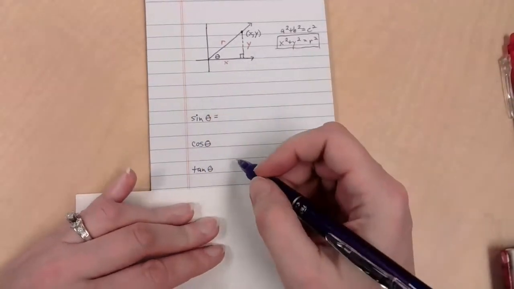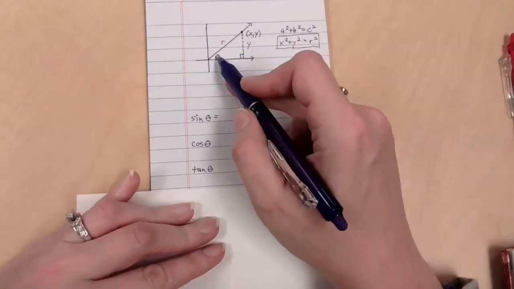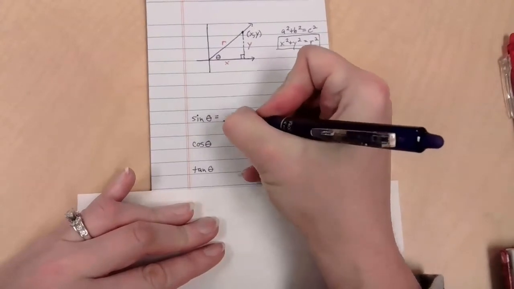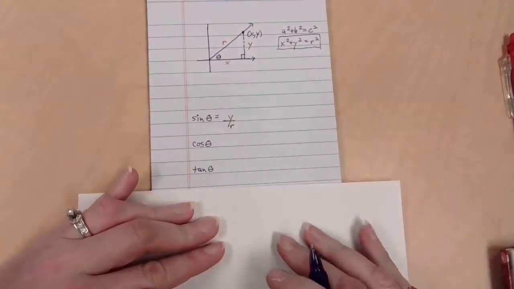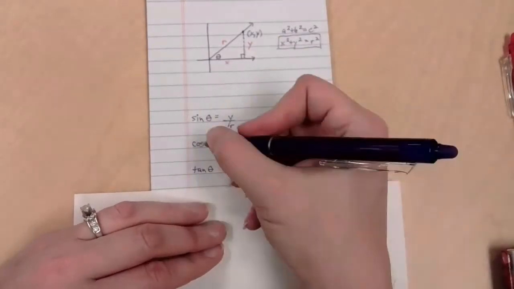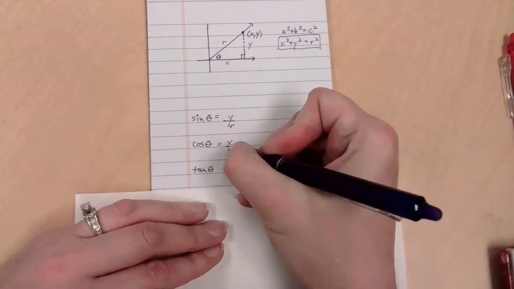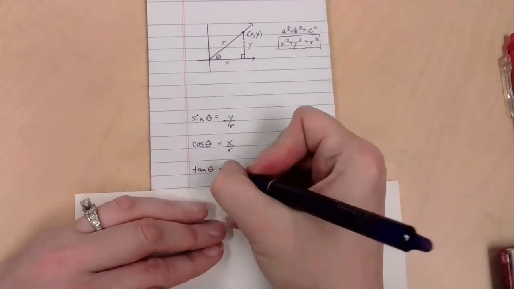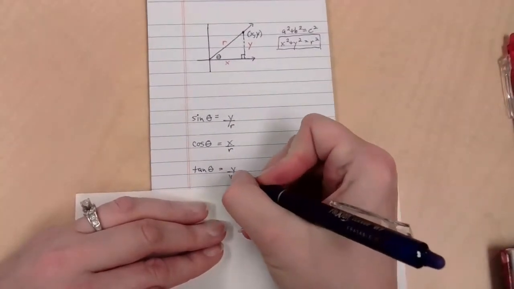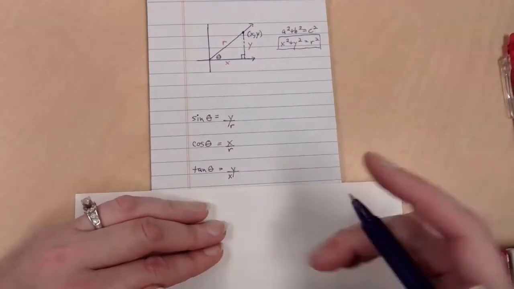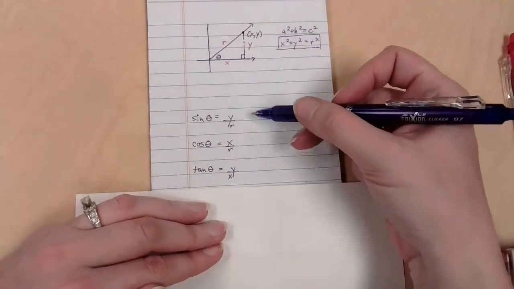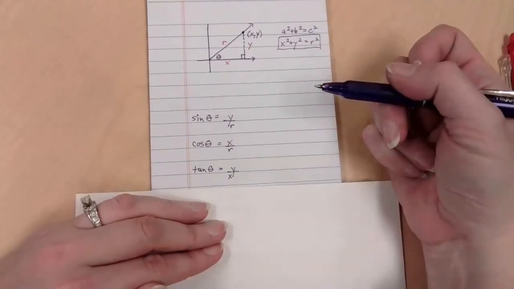Sine was going to be SOHCAHTOA. Sine is opposite over hypotenuse. If we are here, opposite is y, hypotenuse is r. So this is going to be y over r. Cosine, you are here. Cosine is adjacent over hypotenuse. That's going to be x over r. Tangent. Tangent is opposite over adjacent. That's going to be y over x. So again, now by having one single ordered pair, I can find all of my trig values for that angle.